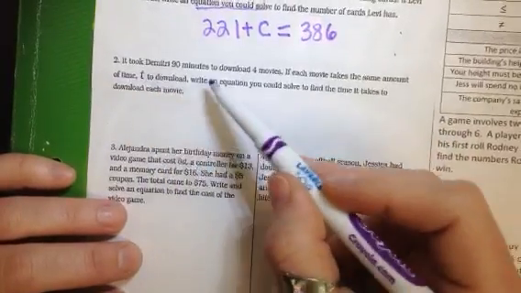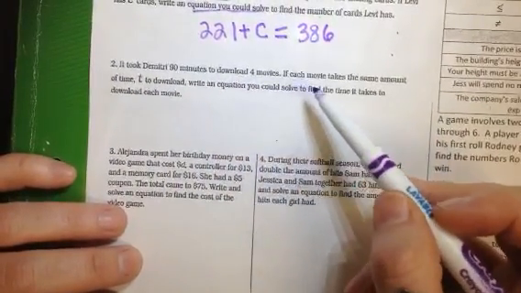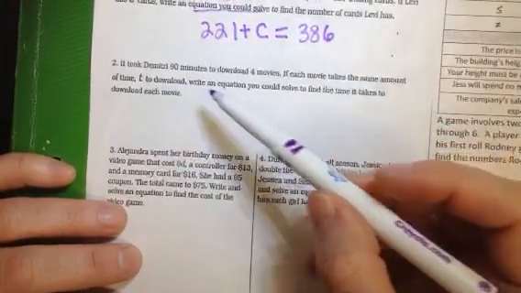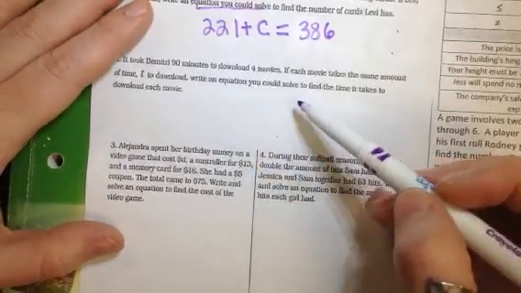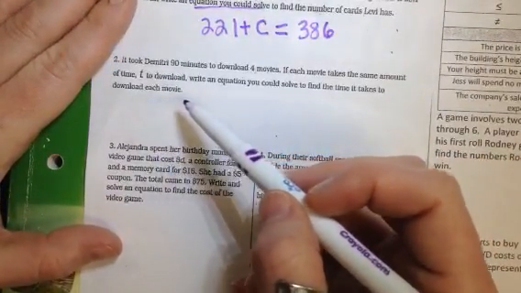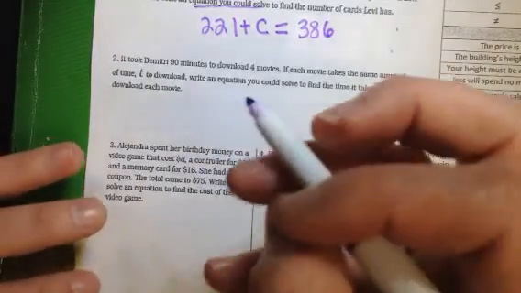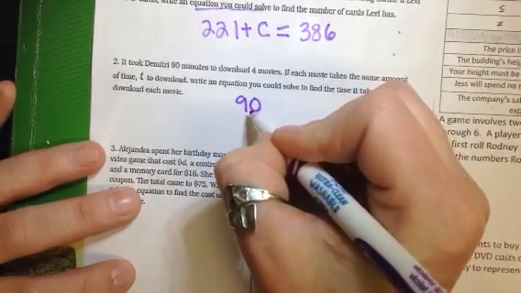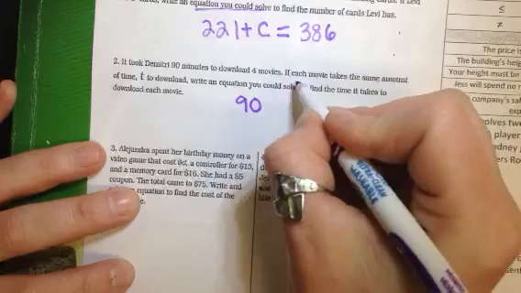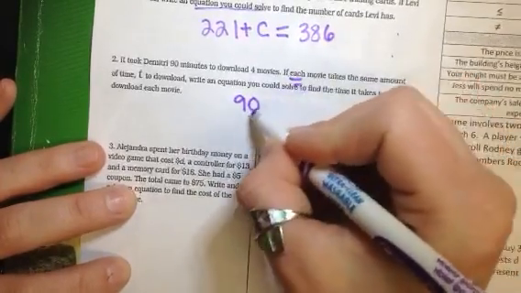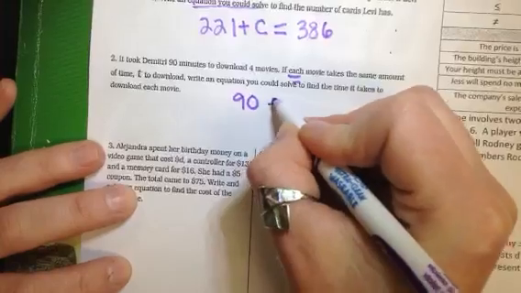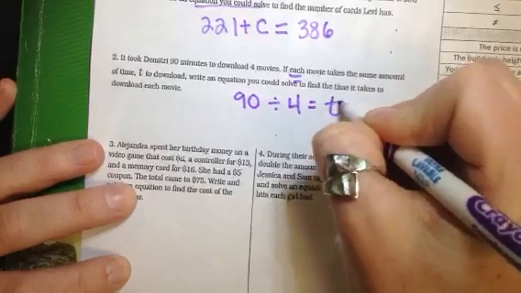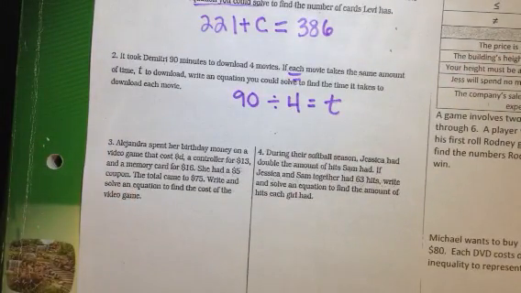Number 2, it took Dimitri 90 minutes to download 4 movies. If each movie takes the same amount of time T to download, write an equation you could solve to find the time it takes to download each movie. Okay, so I'm going to start with my big amount. I have 90 minutes, but they said each movie, so I have these different groups, so I'm going to be dividing it by 4 to get the time that it takes for each movie.